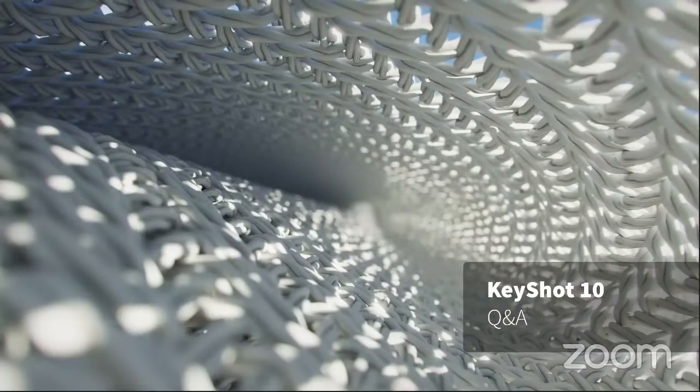Will older materials libraries created with KeyShot 8 and 9 work with 10? Yes, they will. Great improvements, a lot of positive feedback. I'm just going through here real quick. Can KeyShot render volumes like smoke and explosions? Yes, you can import those into KeyShot and do that. We added that with KeyShot 9 volumetrics.